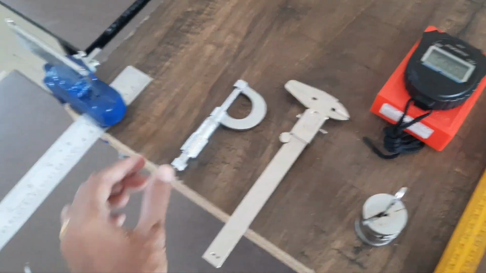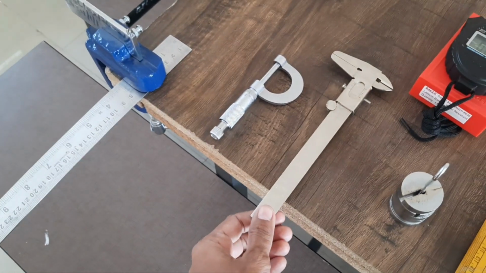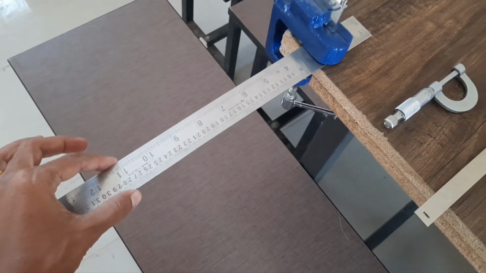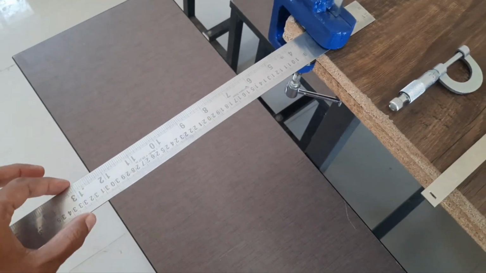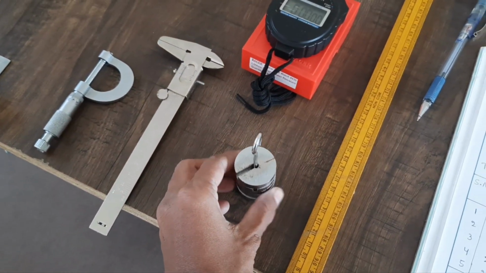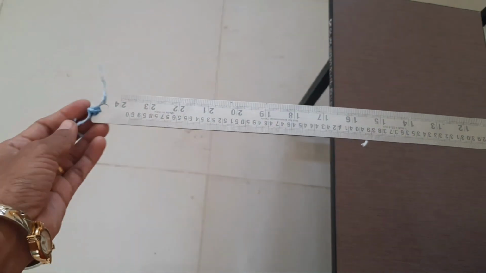This is the screw gauge, to measure the thickness of the metal strip, and this is the vernier caliper used to measure the breadth of the metal strip, and then these are the weights. This is the weight hanger, and these are the weights we hang at one end of the cantilever.